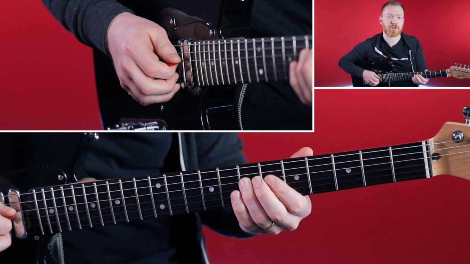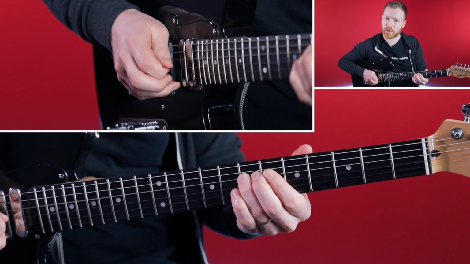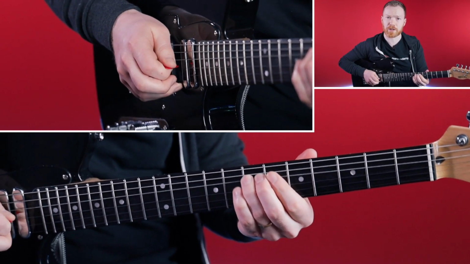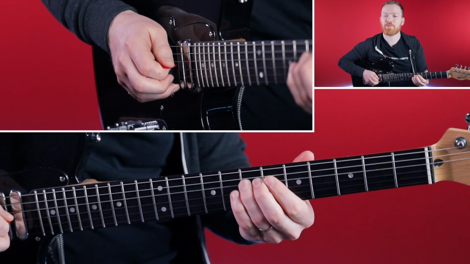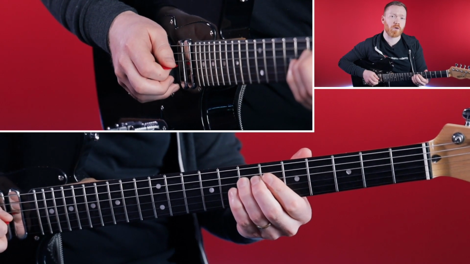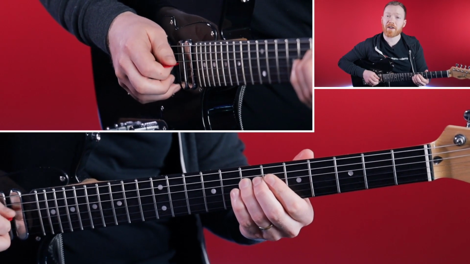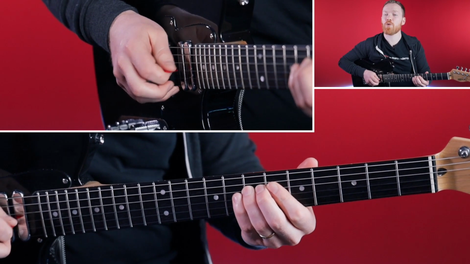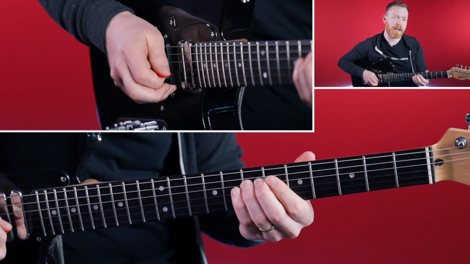So 2 beats each. 3, 4, 1, 2, 3, 4, 1, 2, 3, 4. And you hear how the rhythmic momentum I was talking about before, as soon as we move to half notes, it feels like there's more energy starting to build. Okay, let's go to quarter notes.